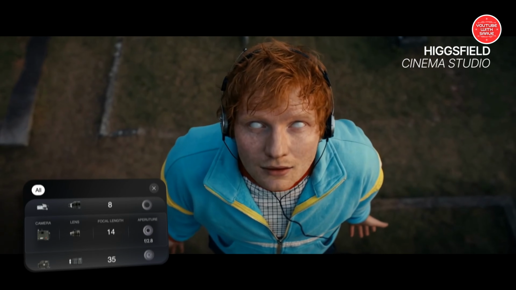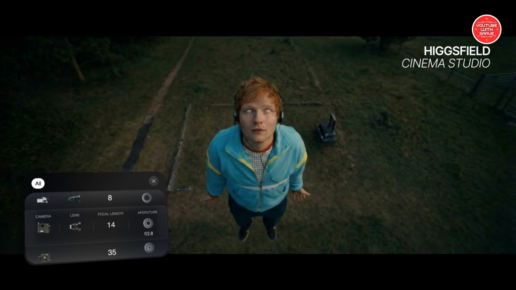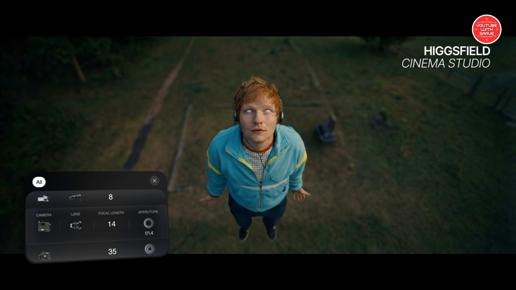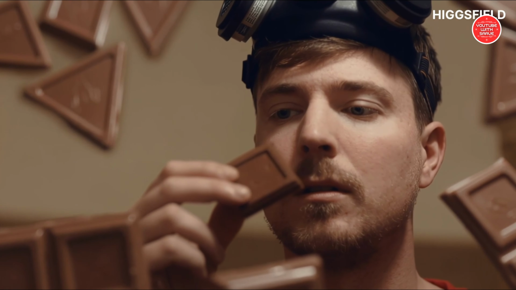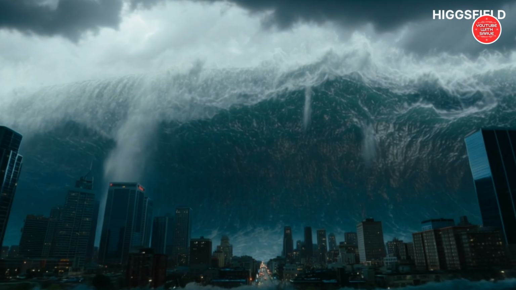Hey everyone, imagine creating cinematic scenes, dynamic camera shots, and scroll stopping visuals, all powered by AI video technology and without expensive camera gear or a film crew.